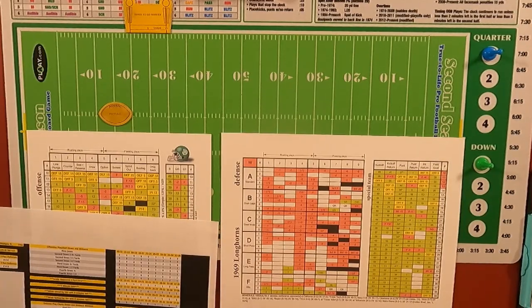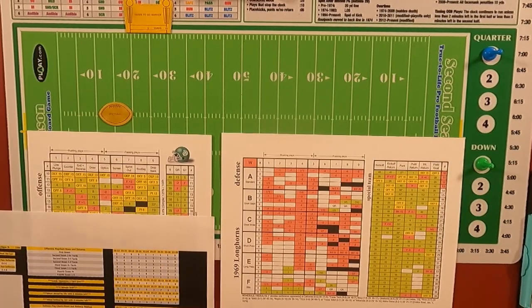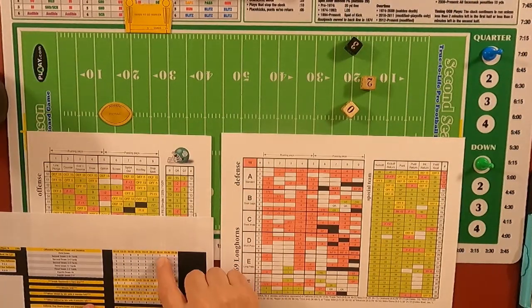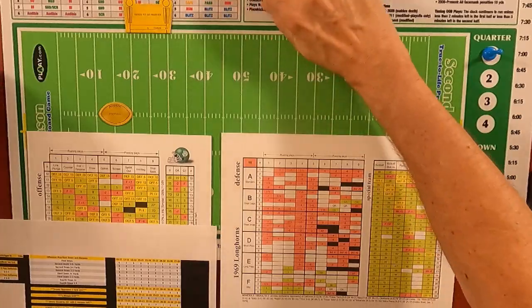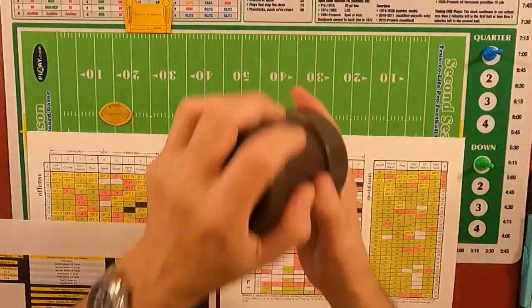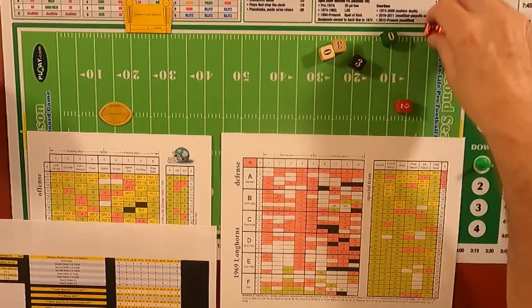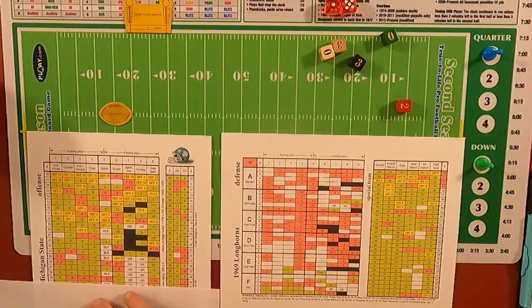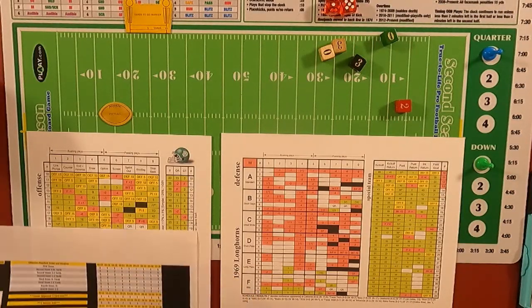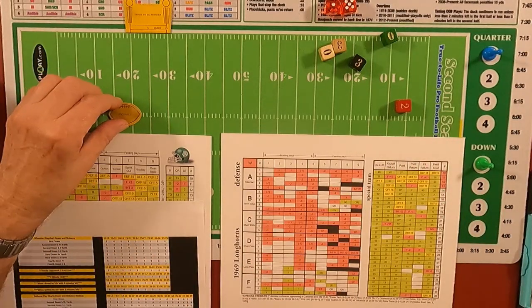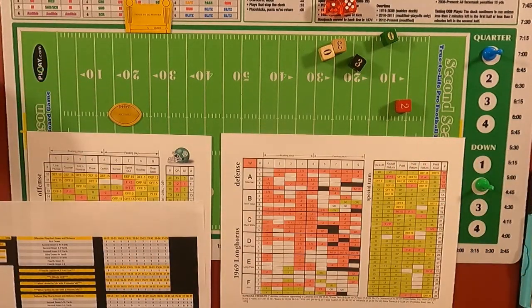I'm going to go short wide. He goes 32. Line plunge. Line plunge against a short wide defense. He has 33. His line plunge is 3 yards. And I have 2 blank. So he gets 3 yards. Second down.